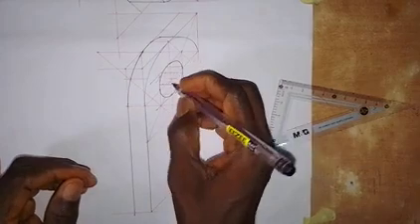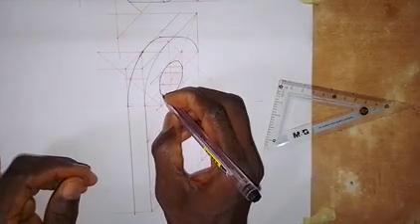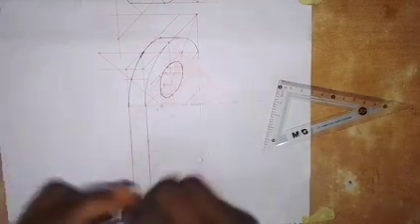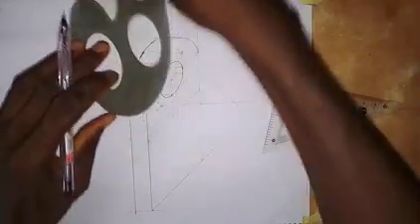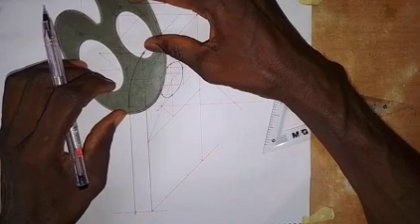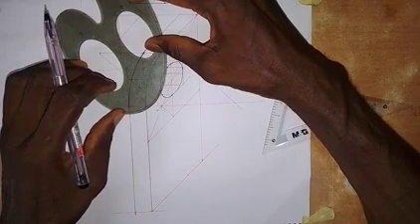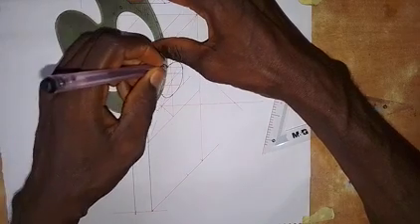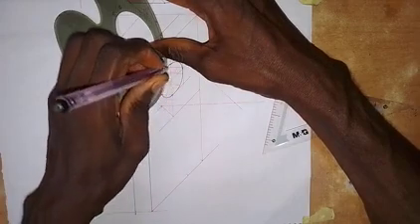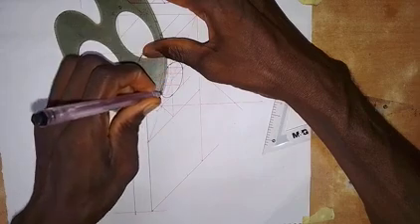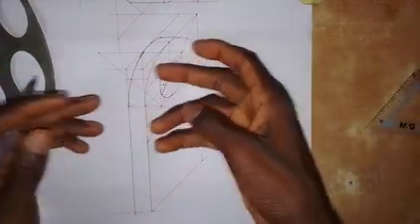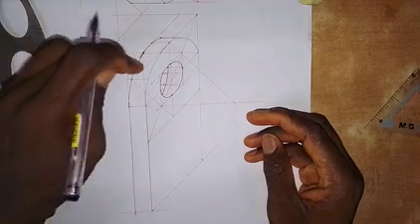Okay, so these 2 points that we have here be connected to this point, and then connect it to this point. So we make use of the French curve to connect them. So just set the French curve like this. Okay, so I'll just set the French curve like this, and then I will draw the curve. Alright, so that's it. So you can see the part of the hole on this face here.